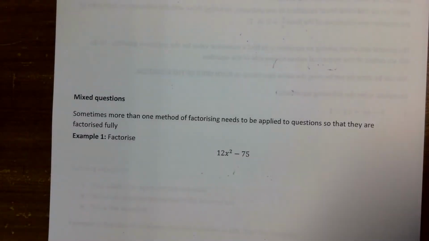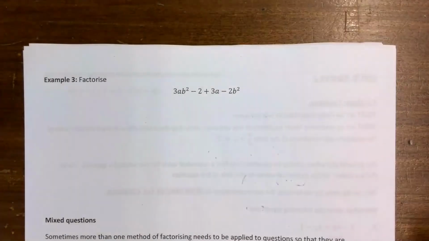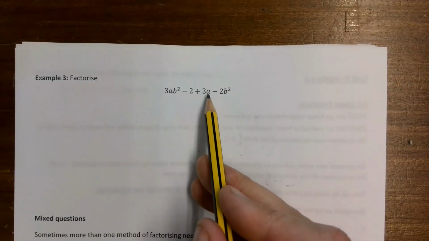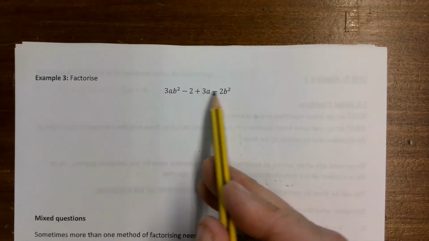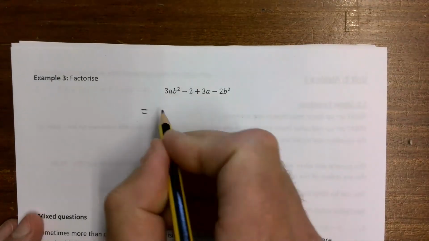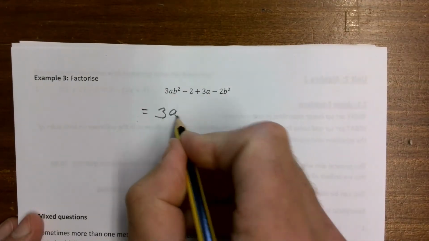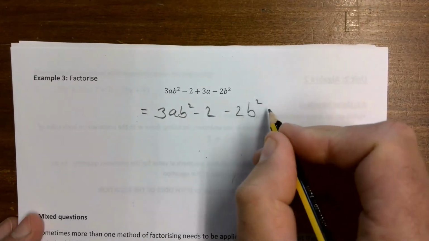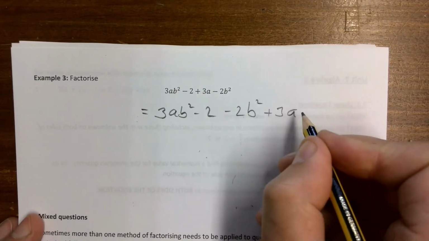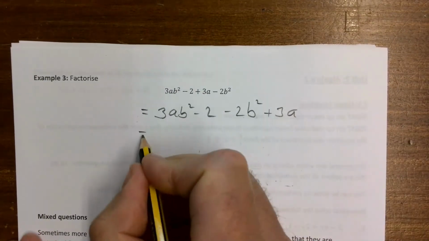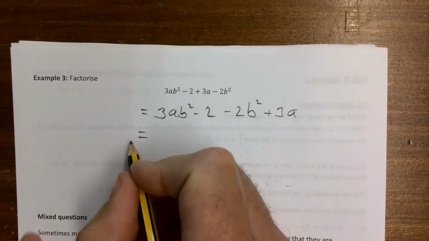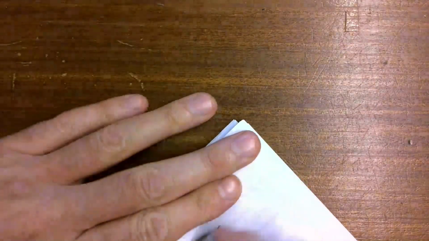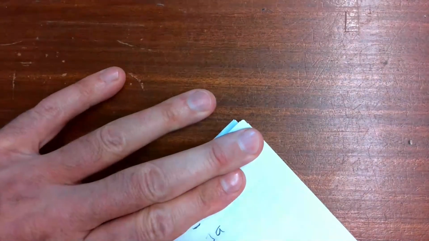Example 3. Then this one I think is maybe going to require a little bit of tidying up. I can see that there's a b squared there and there's a b squared there, so we can make those kind of the first terms. I don't know if this will work or not. Let's see. 3ab squared minus 2b squared plus 3a. That was maybe a silly thing to do. So really, there's nothing we can take out of that. No, let's try that again. Sorry. Apologies. Looking for something that we can take out a common factor of.